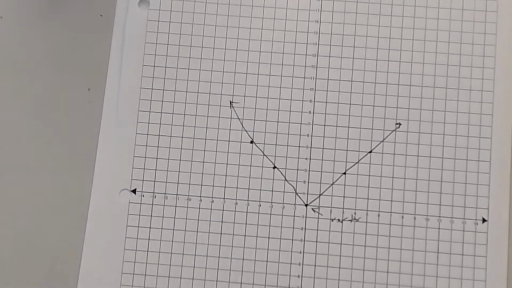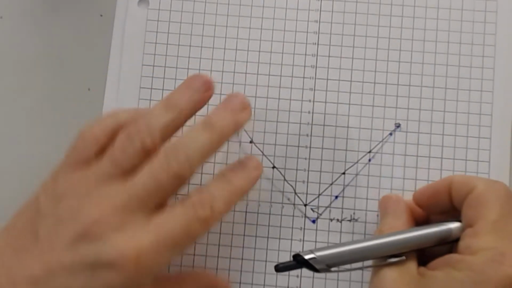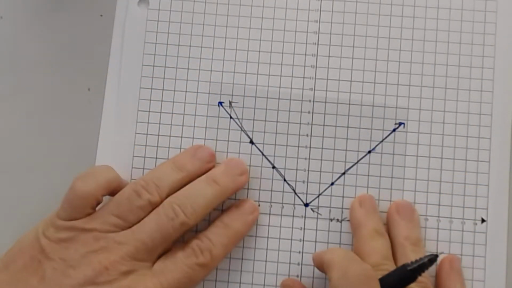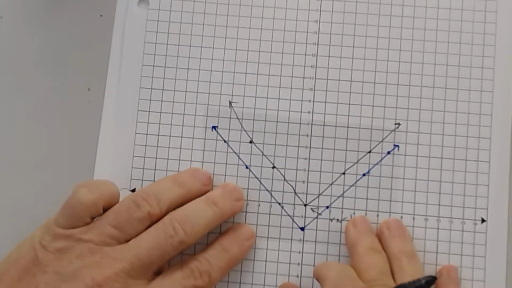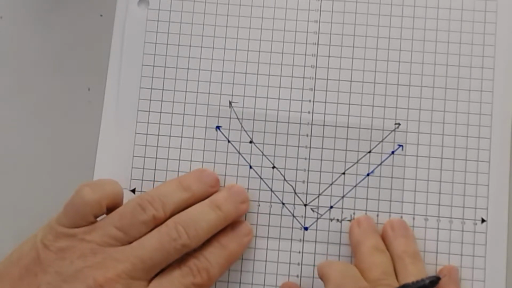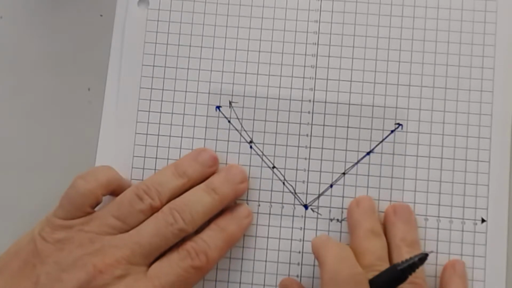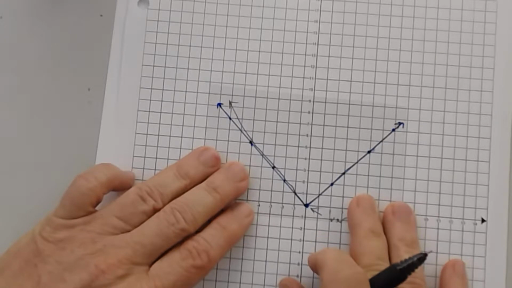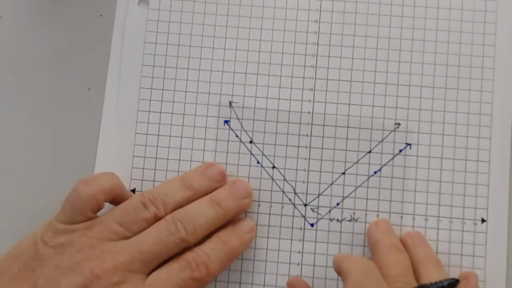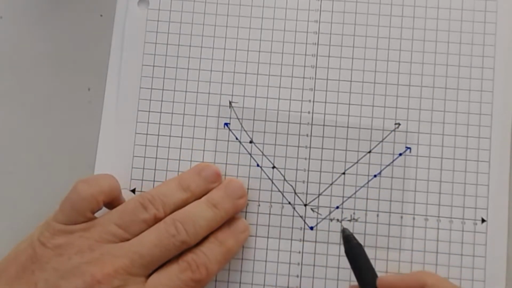So here is the shape here, the blue. We're going to use that idea again. Everything's the same as before. The horizontal shifting and vertical shifting are the same. But you got to know that the absolute value is the shape of a V. Quadratic function has what shape?